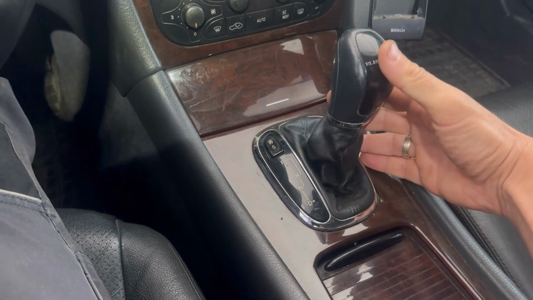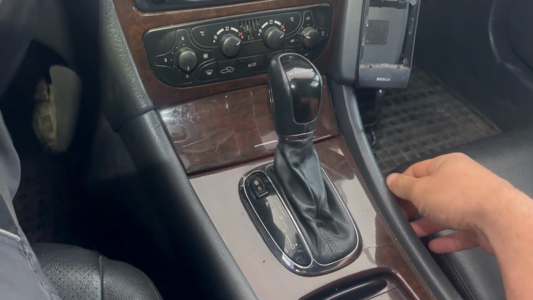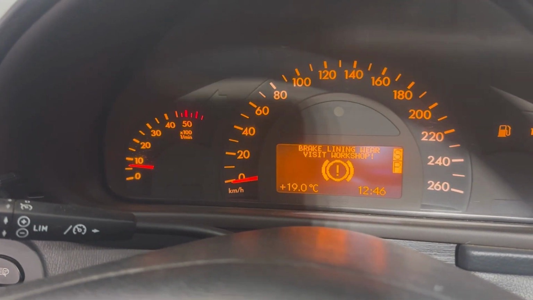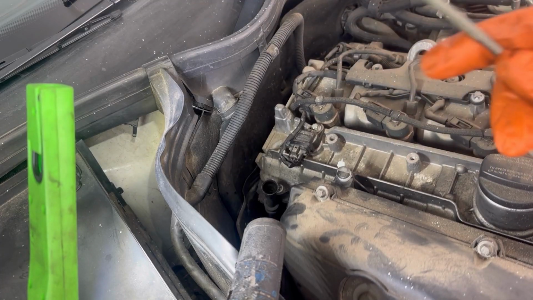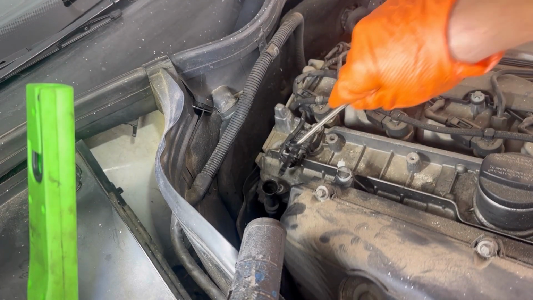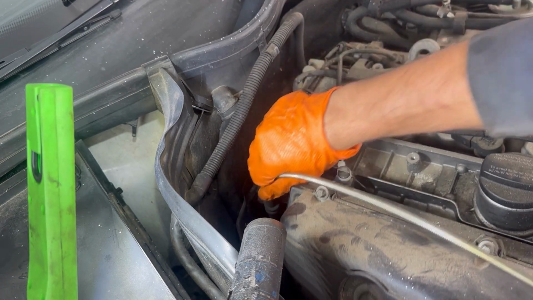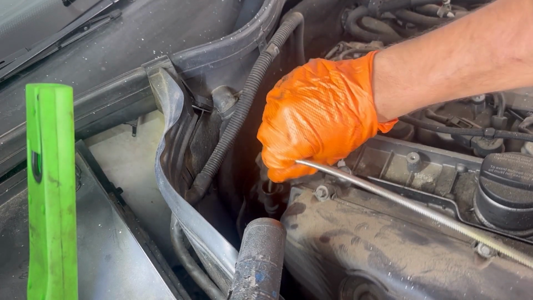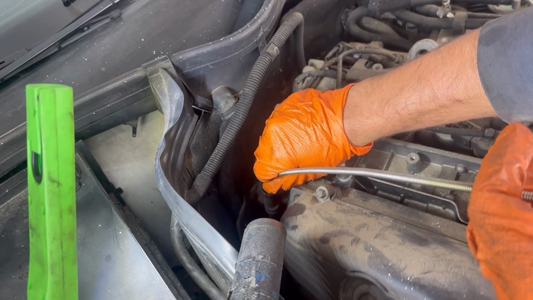When you go through all the gears, leave it in parking and don't turn off the car. To check the oil level, you need the car to be running, so don't turn off the car. Now we're gonna put the dipstick in there, and we're going to check the oil level. The oil temperature at the moment is around 20-25 degrees.